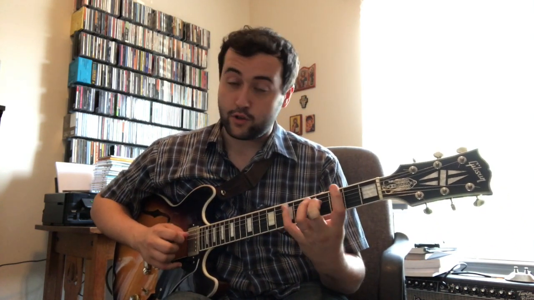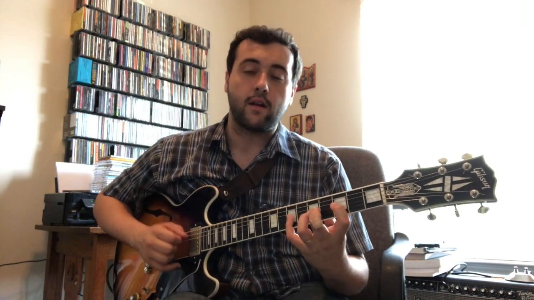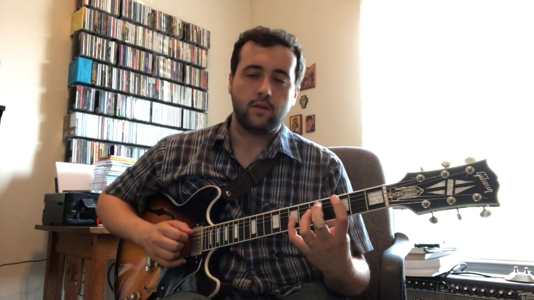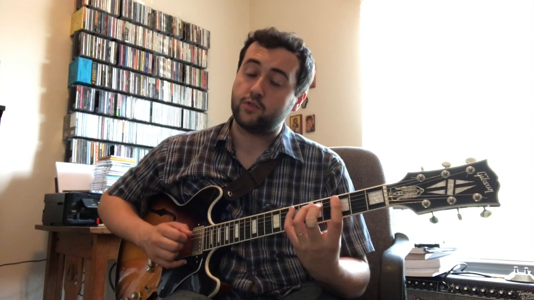The main reason why is that in that original C7 sharp 11 concept, all of those notes are part of the C whole tone scale. So the C whole tone scale being C, D, E, F sharp, G sharp, B flat or A sharp, and then C. So we basically have all of the notes of the whole tone scale except the G sharp. That gives us that really cool sound.